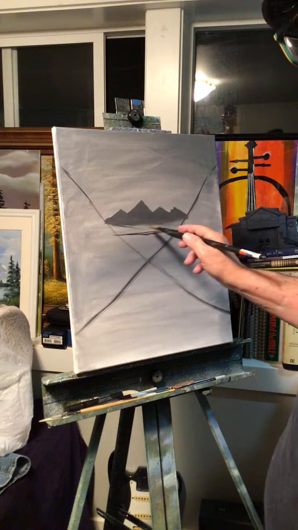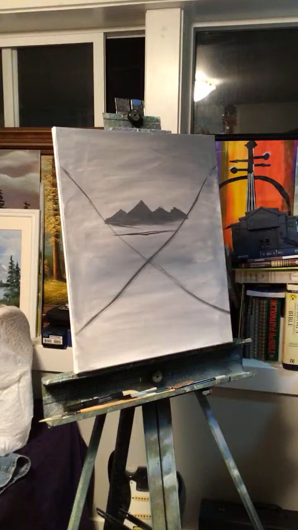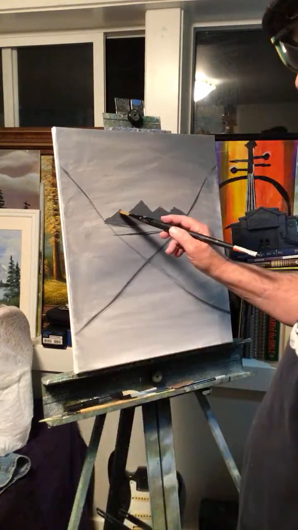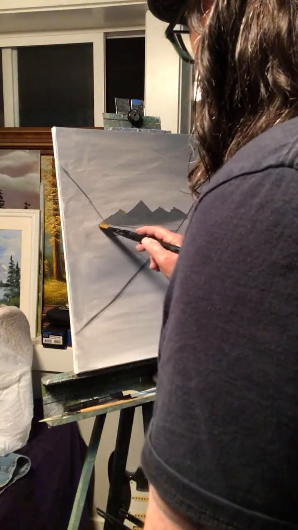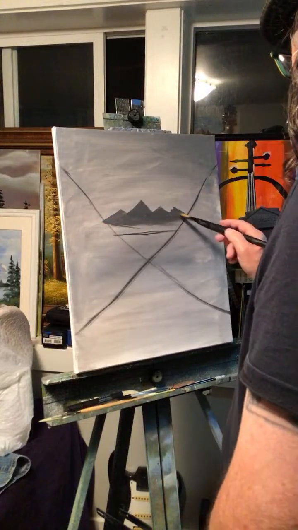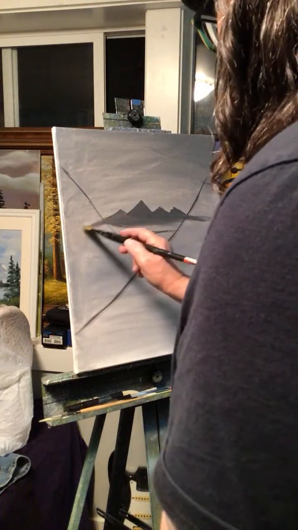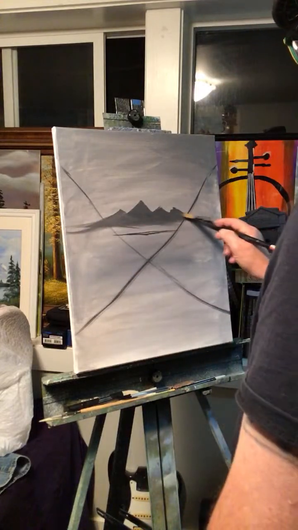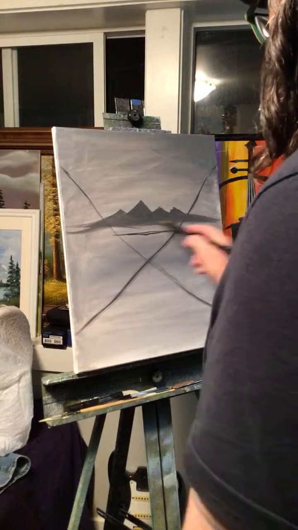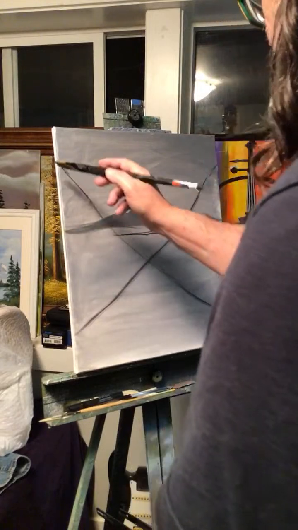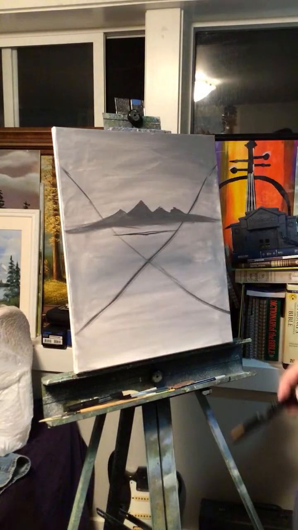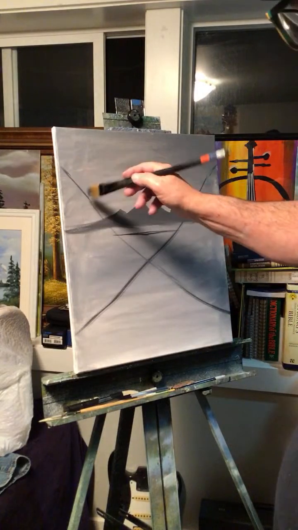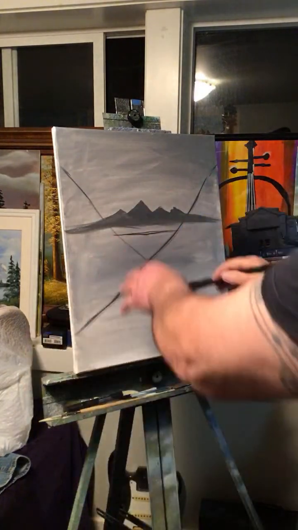So after you get this in, that's pretty easy. That looks pretty easy so far. Let's see, I'm doing this on the fly, so let's just extend those out so you can kind of see what's really going on, okay? So you don't follow those lines too much. They're just there to help you to put the trees and the hills in place.